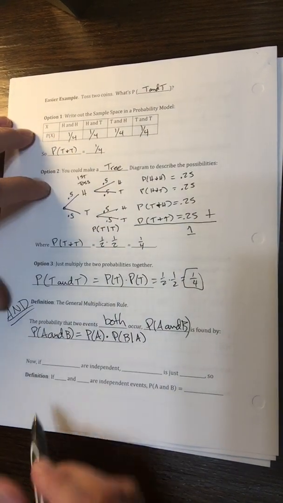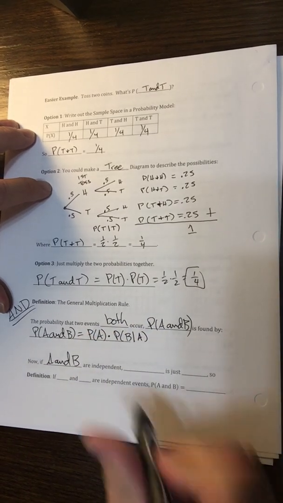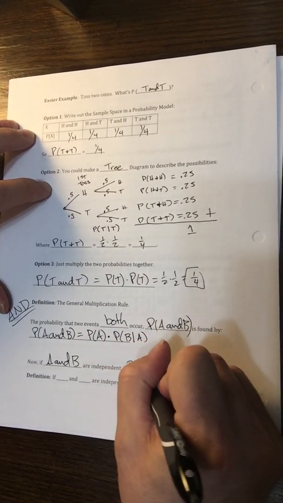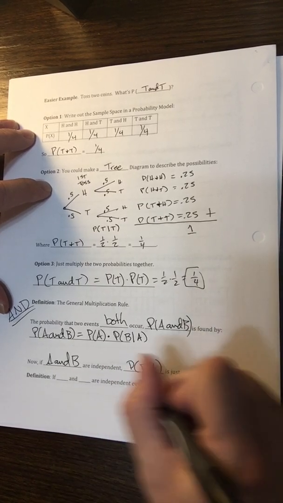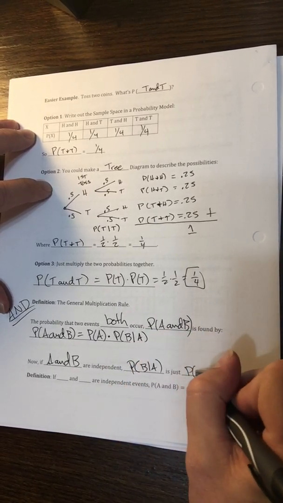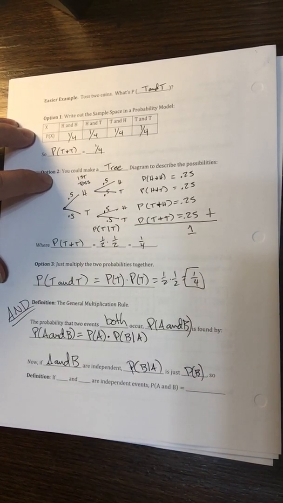Anyway, now, if A and B are independent, then we learn that probability of B given A, you know that one right there, is just the probability of B. So I'm sort of giving you two formulas here.